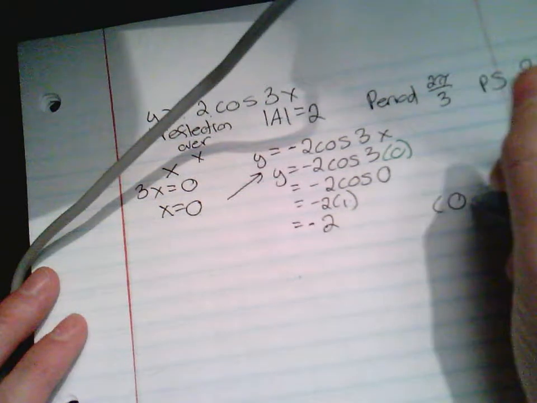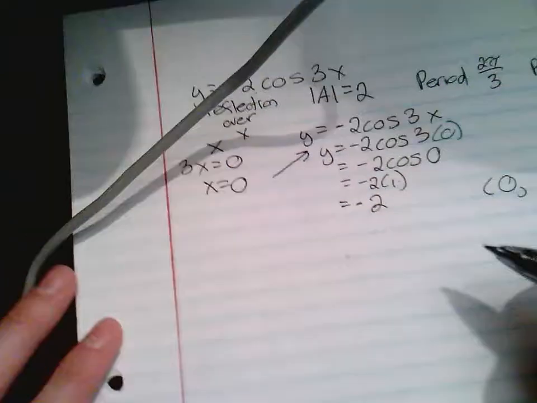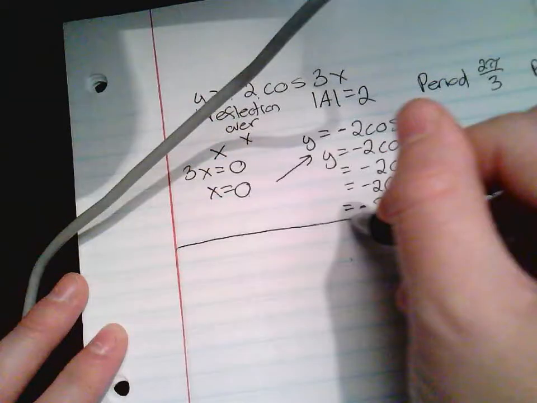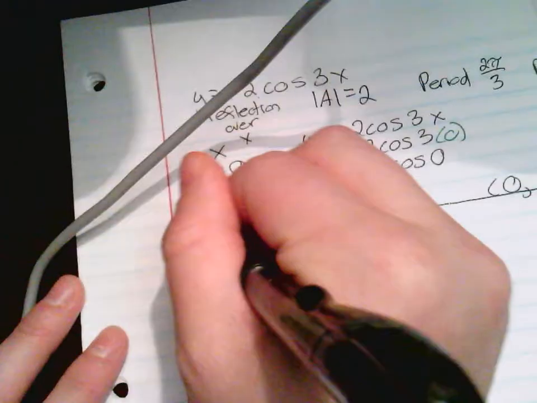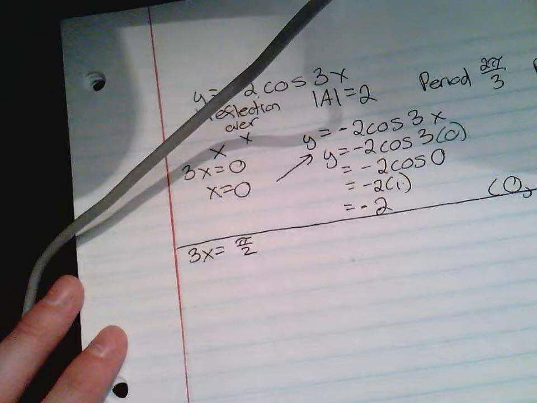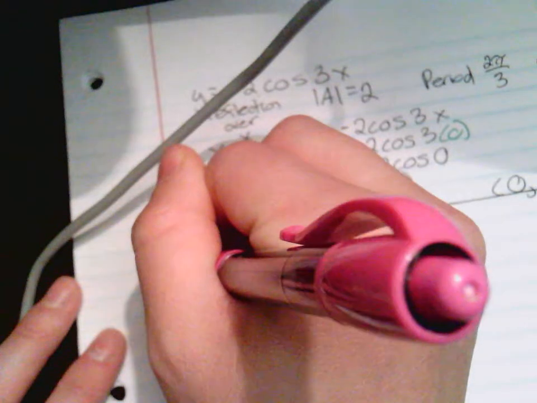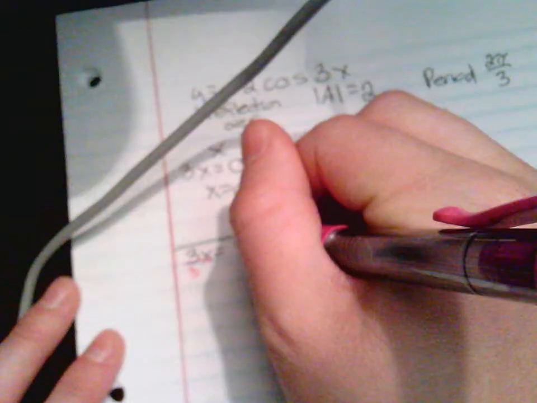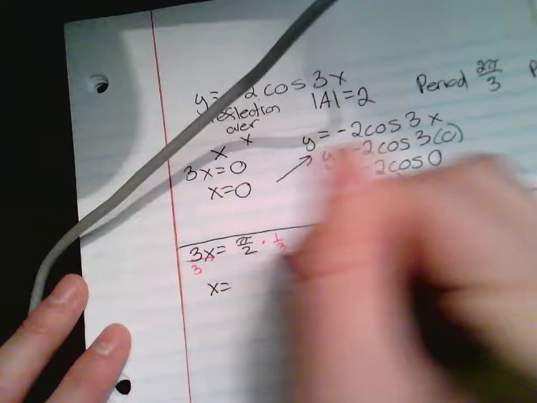Okay? So the next one is going to be 3x equals pi over 2. Okay? So divide by 3, or you can multiply by the reciprocal, times 1/3. So times 1/3 and then times 1/3. It's just easier to see that way. So my x value here is going to be pi over 6. Okay? Now I'm going to put that in the y.